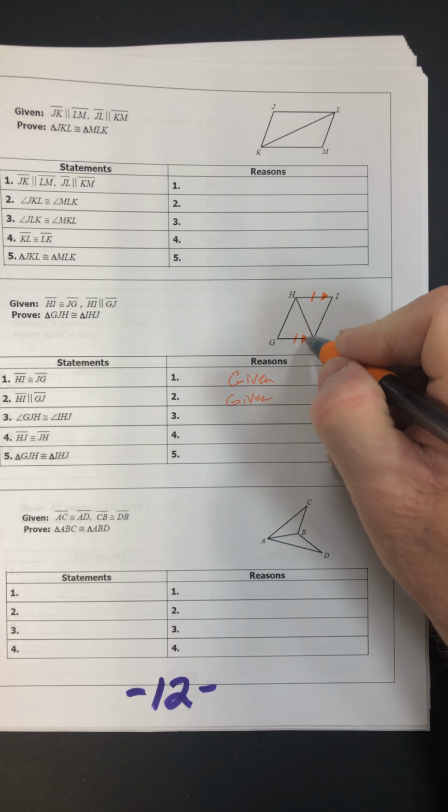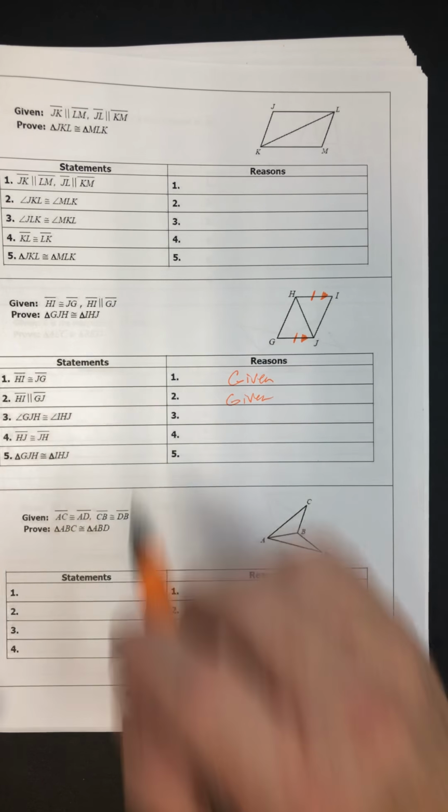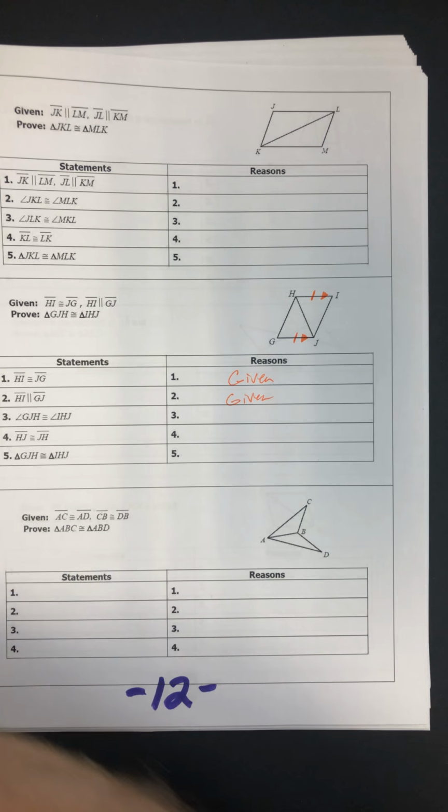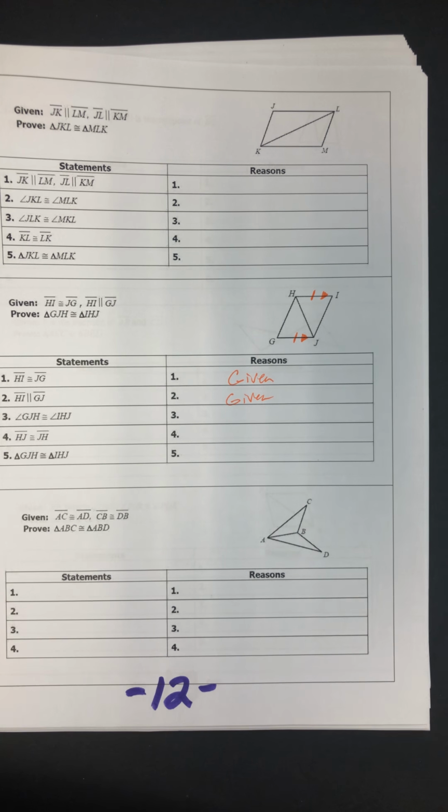Okay. So if they're parallel, from the parallel, you're always going to have congruent angles. So you need to figure out what congruent angles you're going to have and if you need them. So we're going to work backwards.